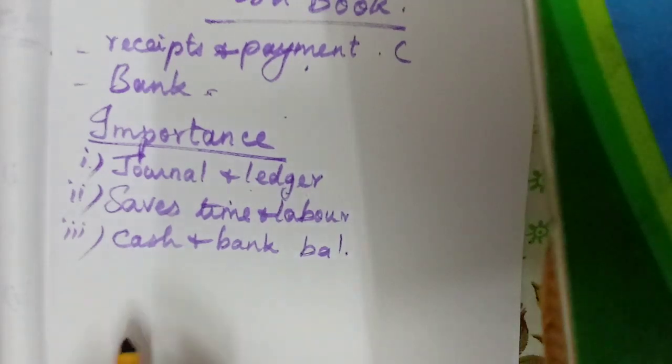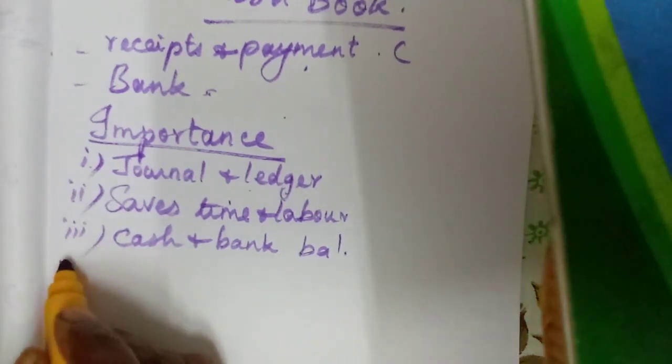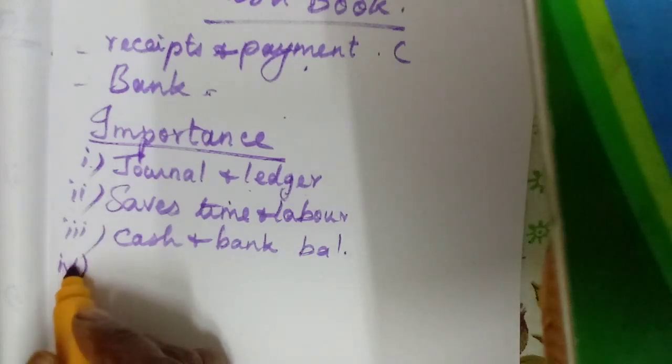Just by balancing, no? Through balancing we can calculate the balance, the cash balance or the bank balance.